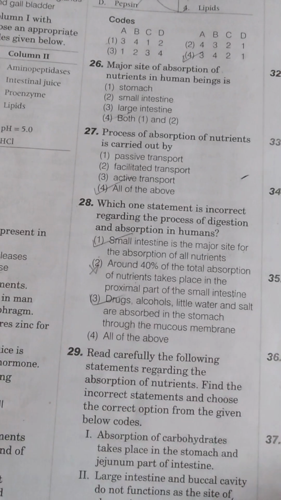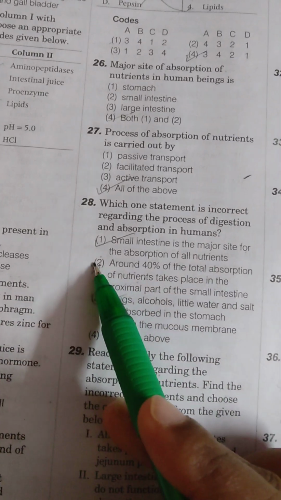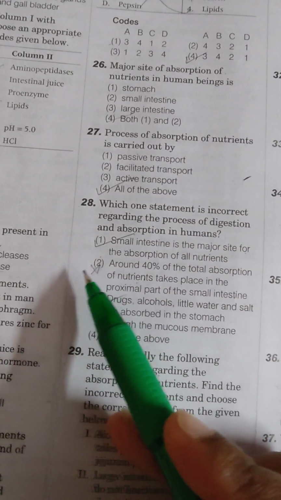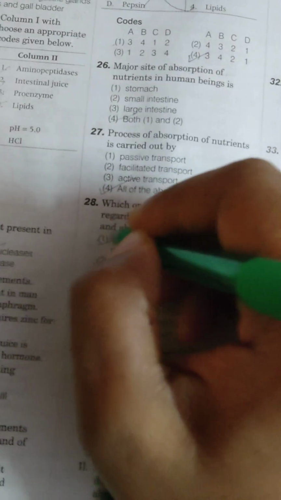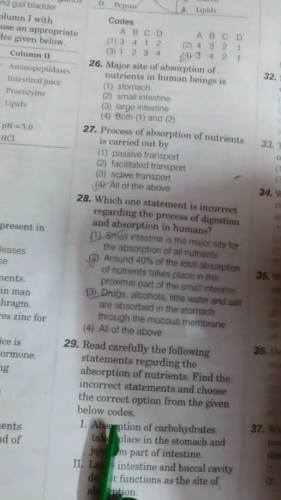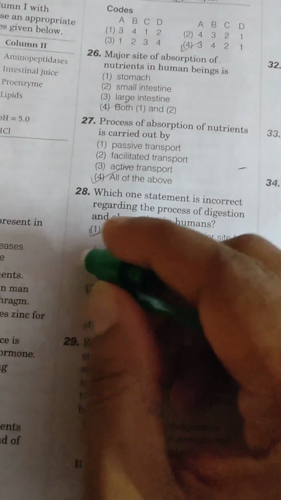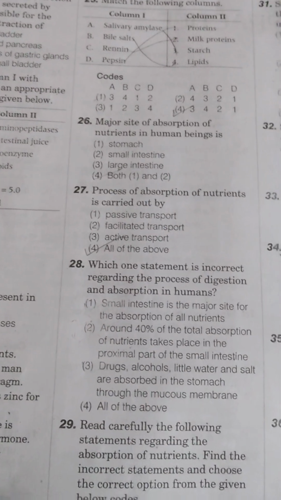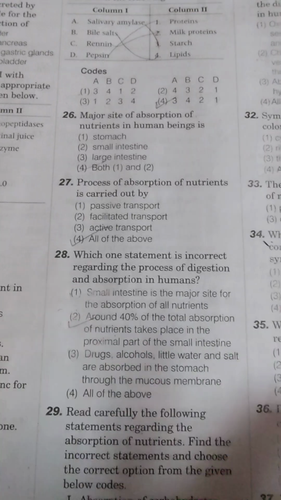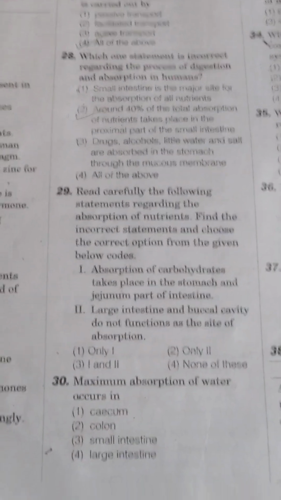Next we are moving on to, so this is the wrong answer. Actually, wait a second, the option will be, oh sorry, wait a second. Okay, so we'll take number 2. Okay, next we are moving on to question number 29.